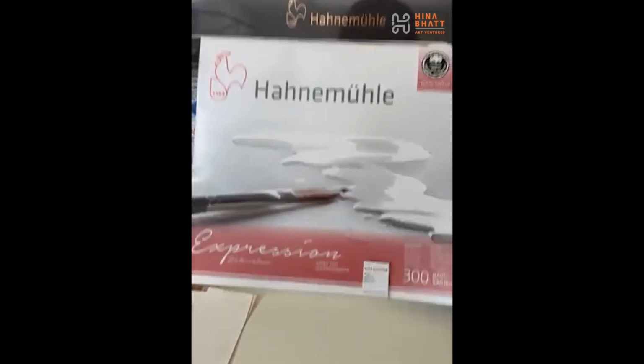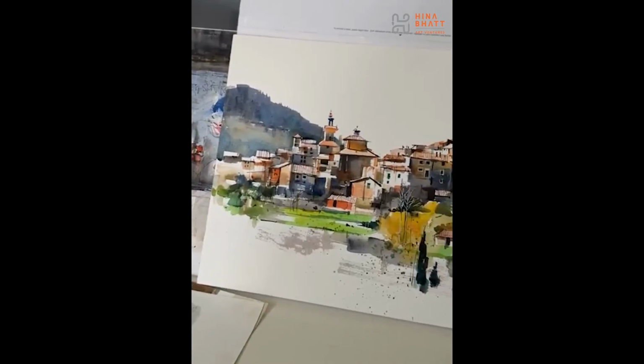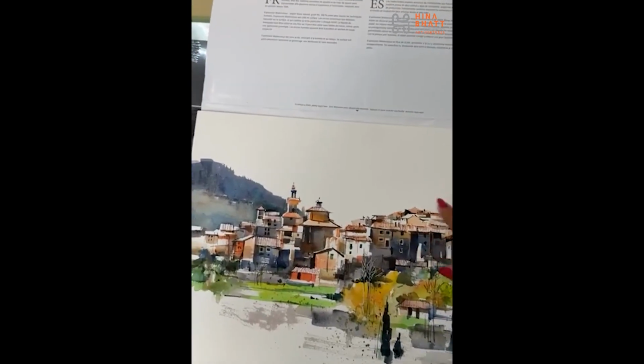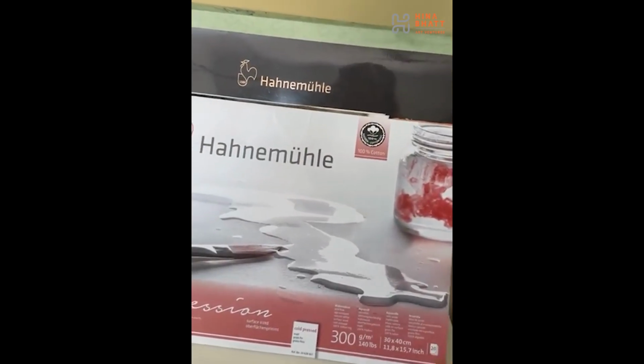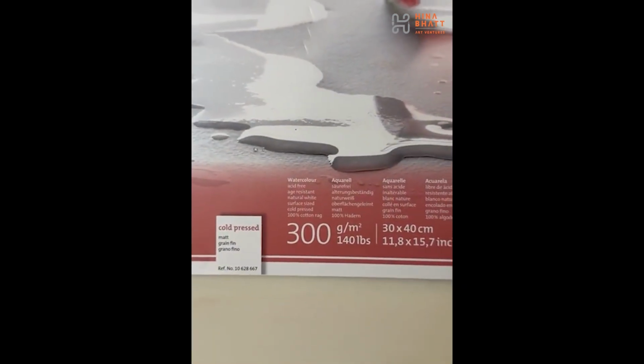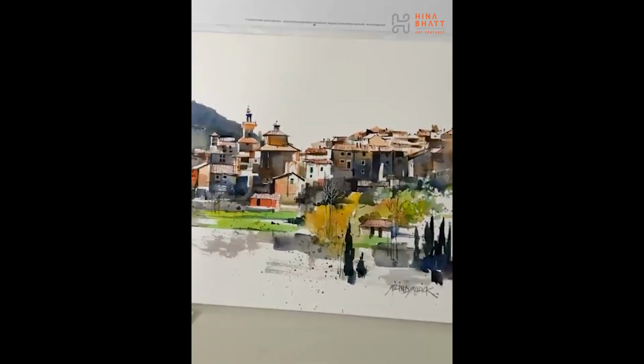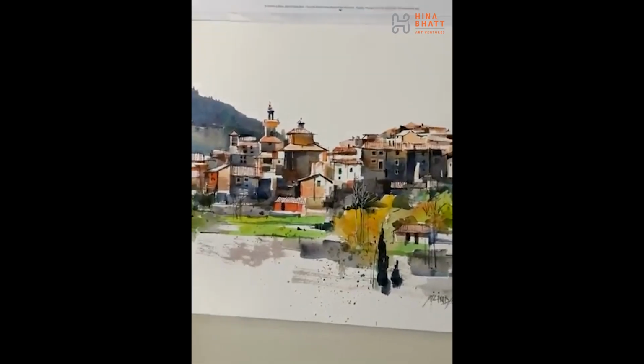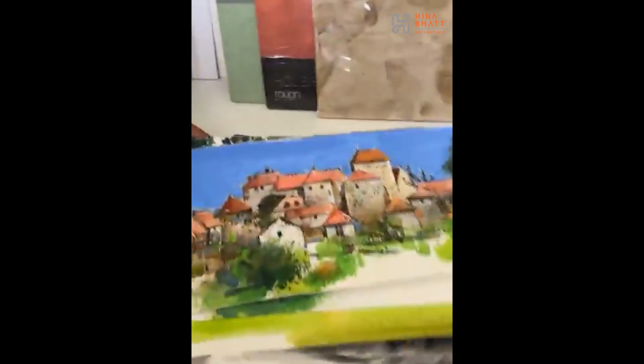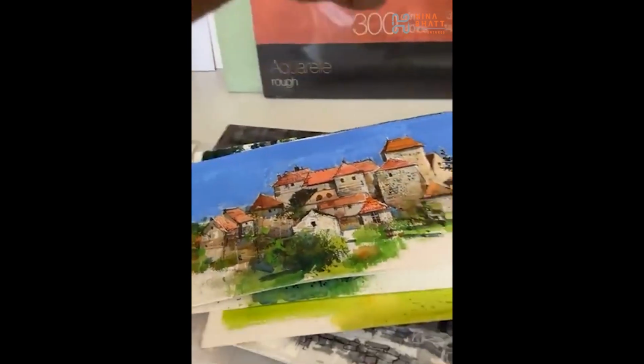This is a Hahnemühle pad. It's slightly smoother than the rough, but I think it is still cold pressed. Very nicely sized, 300 GSM, and it's a good size, 30 by 40 centimeters. It has internal and external sizing, the starch or whatever. It just takes the right amount of color, the absorbency and all that is handled very well. And this one also. And then there is this lovely one.